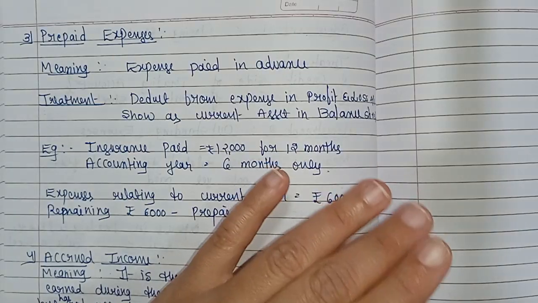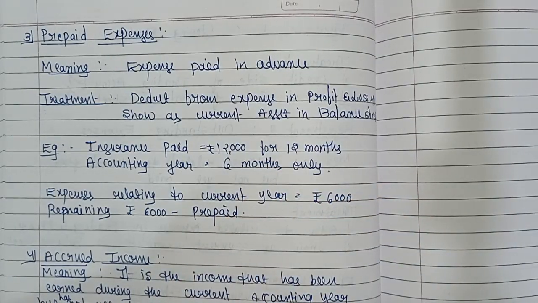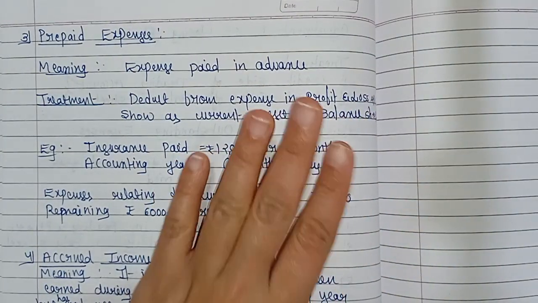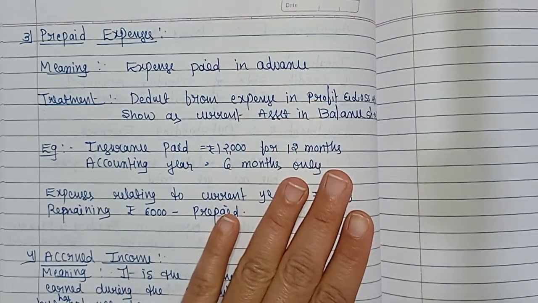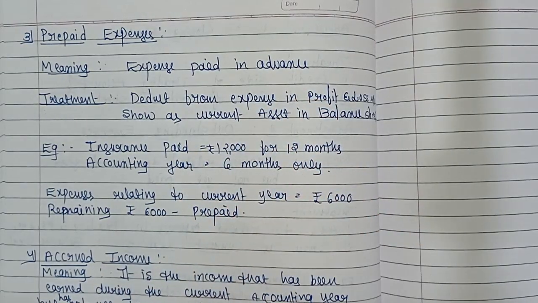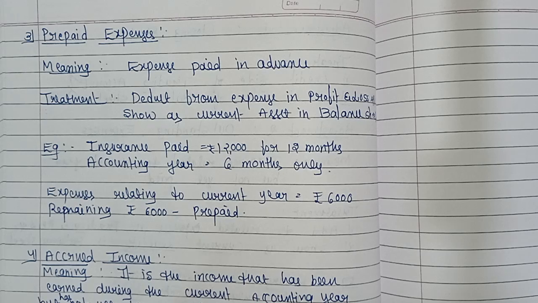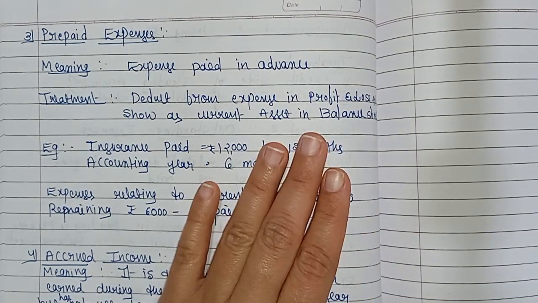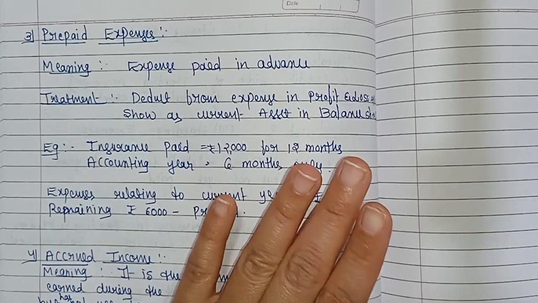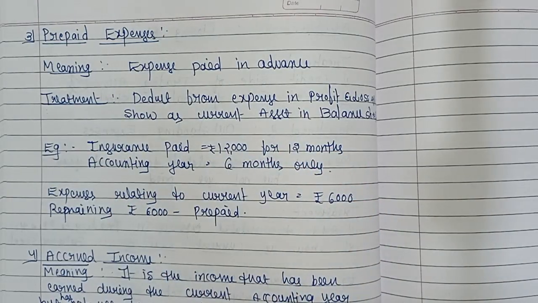What does accrual concept say? Only expenses related to the current year should be charged to profit and loss account, but prepaid expenses relate to the future period. So they must be removed from the current year expenses. Clear? So I hope this is clear to you all. Now let's see the example.